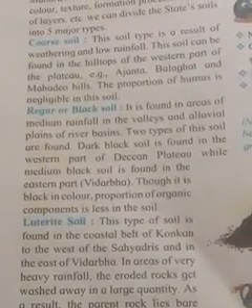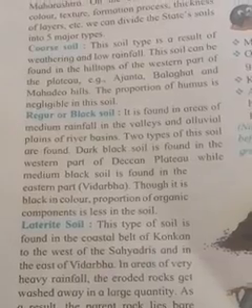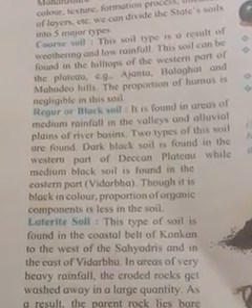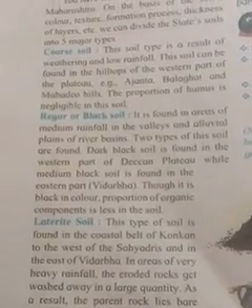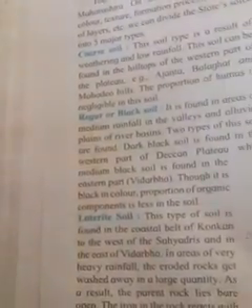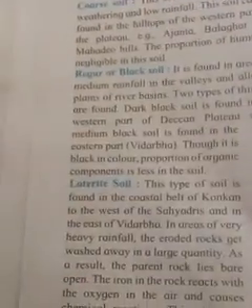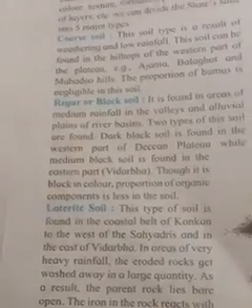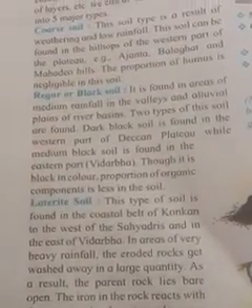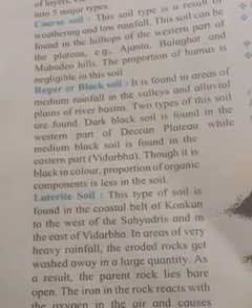That means the second type of soil is the regular or black soil. It is found in areas of medium rainfall, that means where rainfall is medium, there the regular black soil is formed. There are two types of the regular or black soil: the first is the dark soil and the second is the medium black soil.